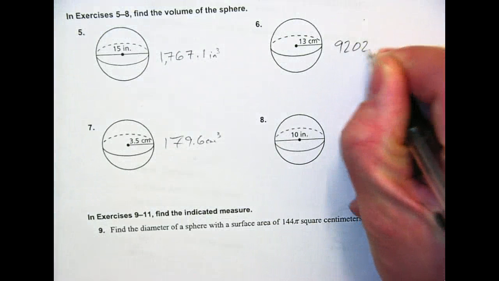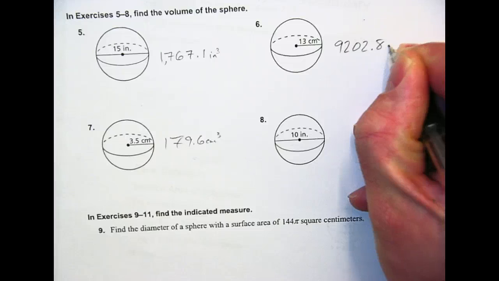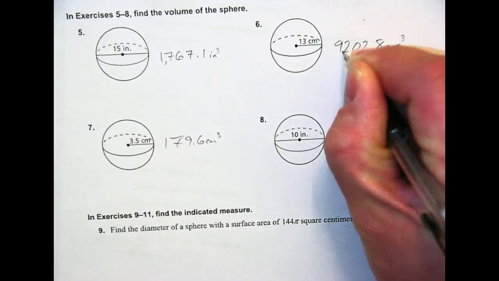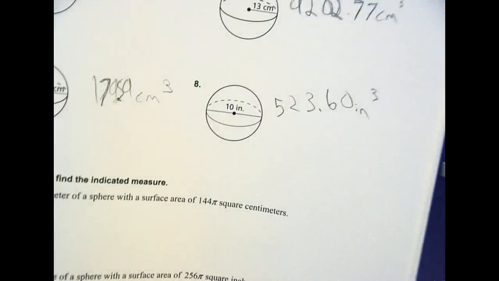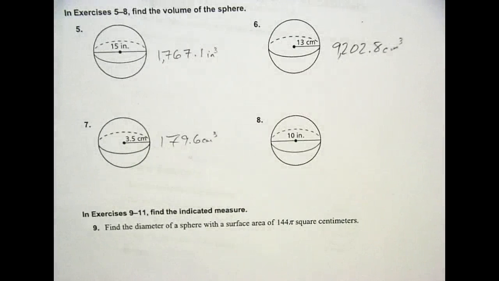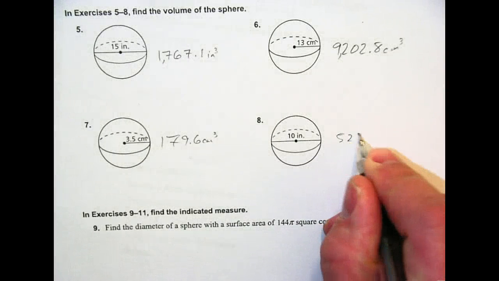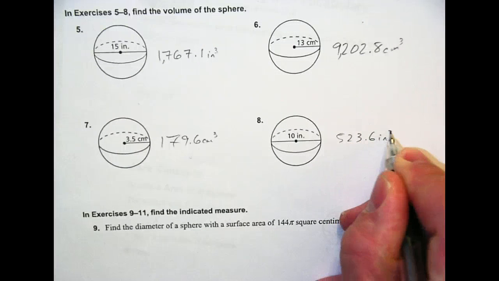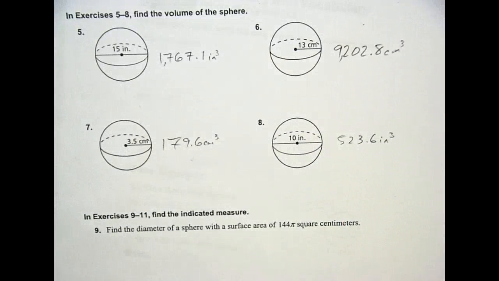I rounded mine to the 100. All right. Yeah, I got 0.8. Julian's got the correct answer, 523.6. I did it to the 100, so. Wow. All right, correct.